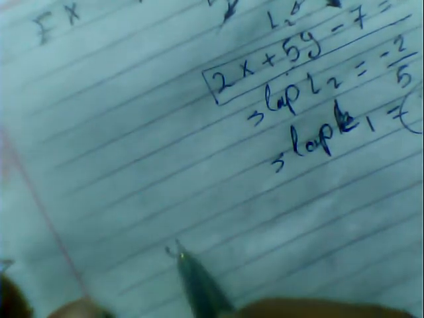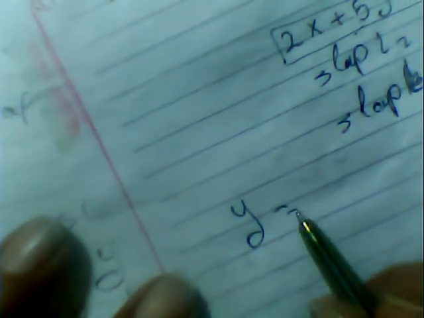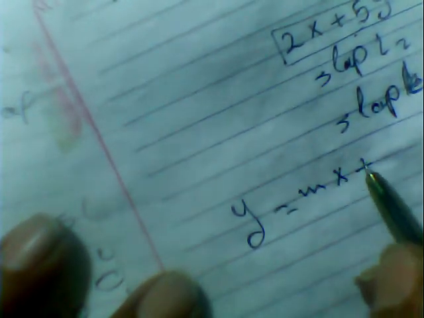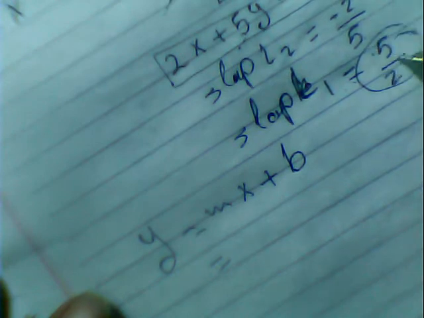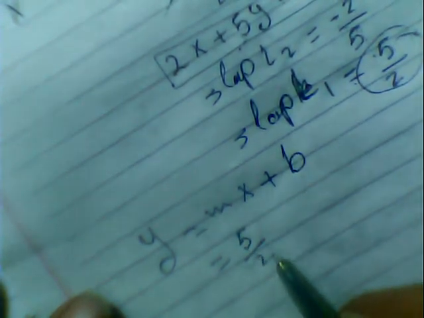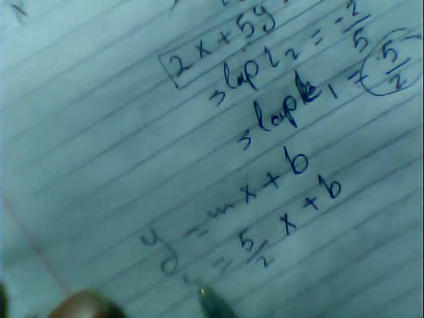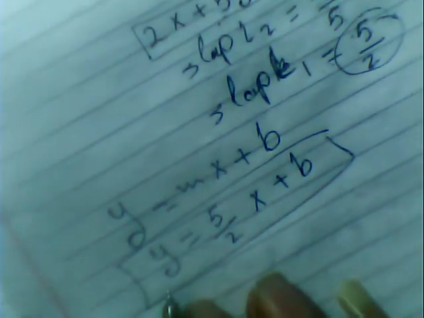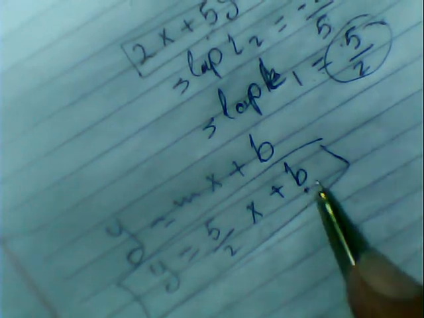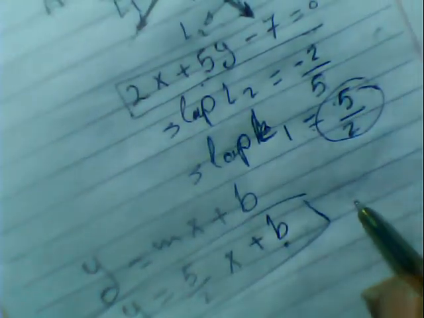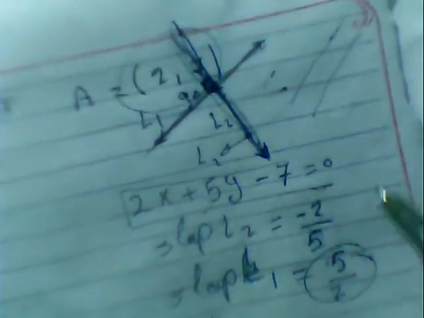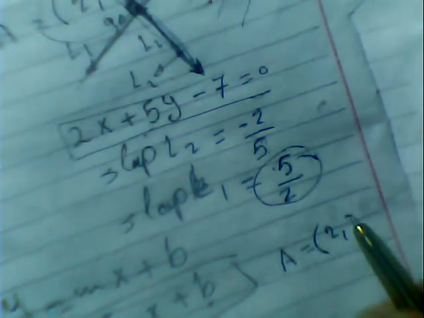For this, why do we need the equation? It equals mx plus b. We already have the slope after we change it, 5 over 2 x plus b. And how can we get b? For b we need the line to go through point A, the same A, equals (2, 7).